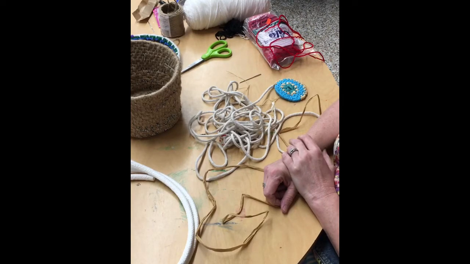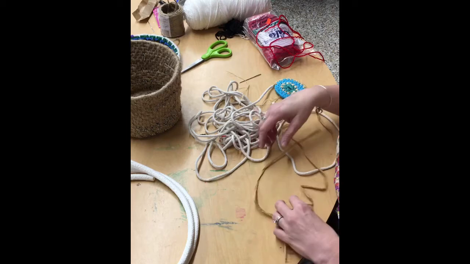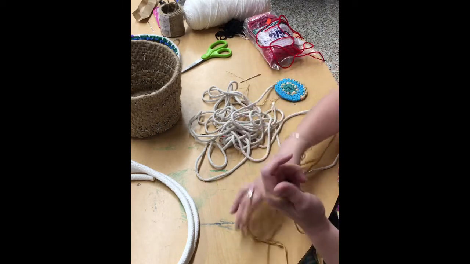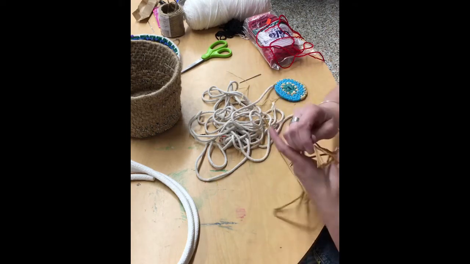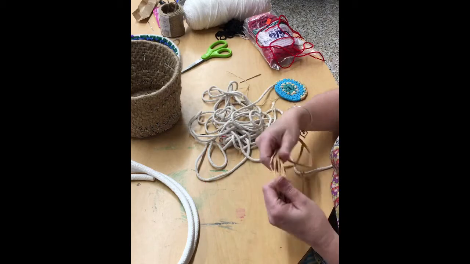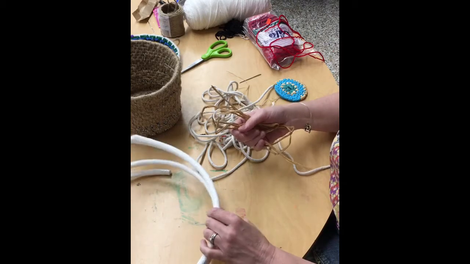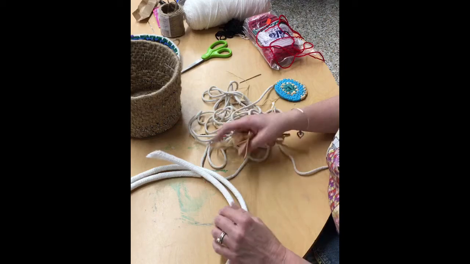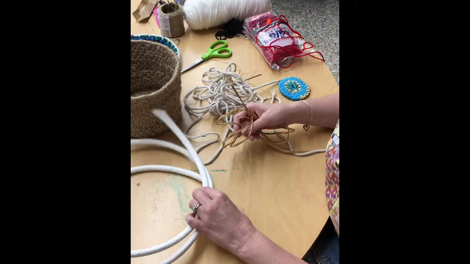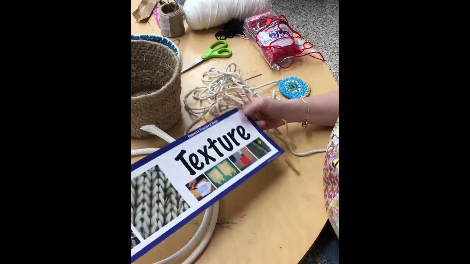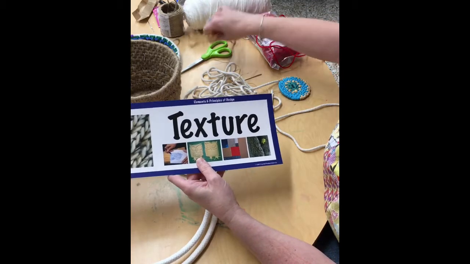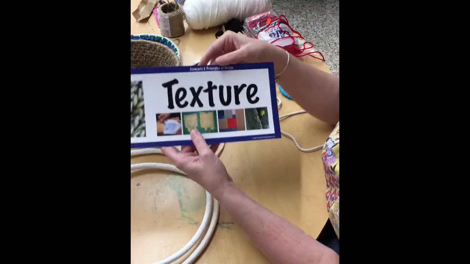Okay, we are here ready to begin our coil weaving. Before we get started, I want to take a few moments to talk about the plan that we got ready yesterday, and also a big part of what coil weaving is about.